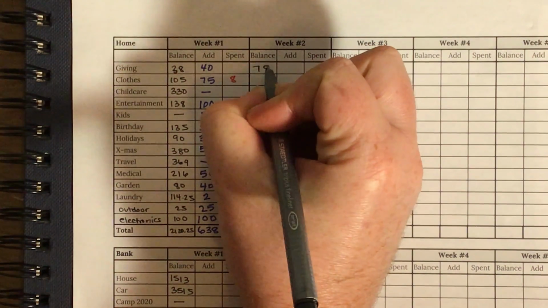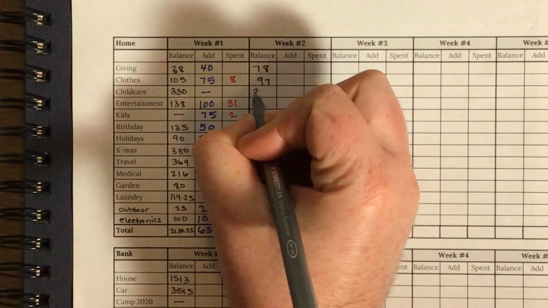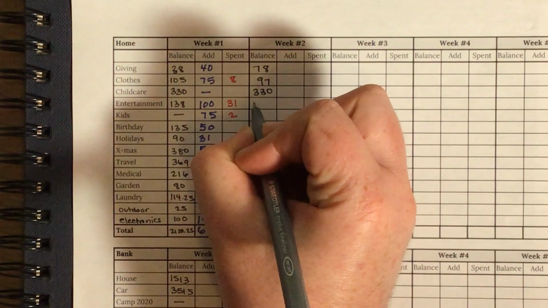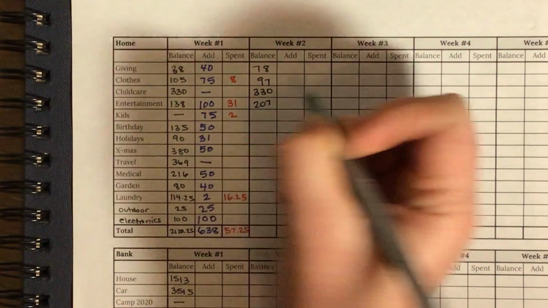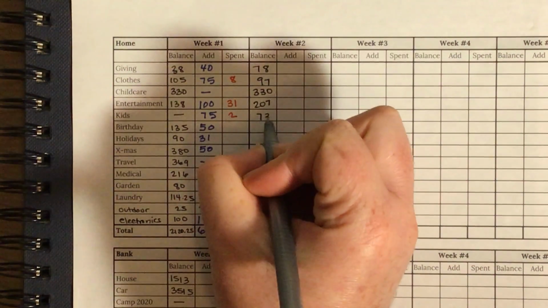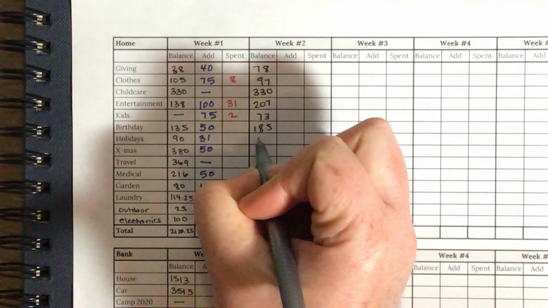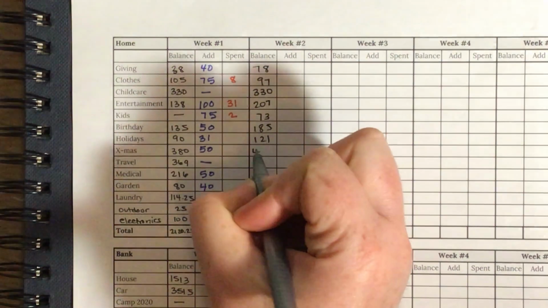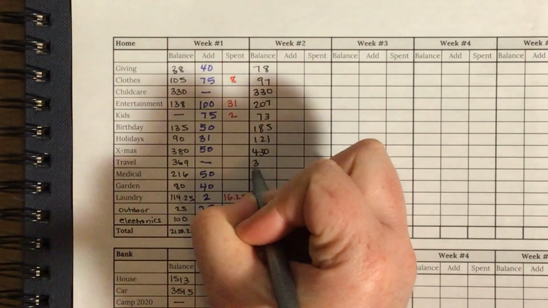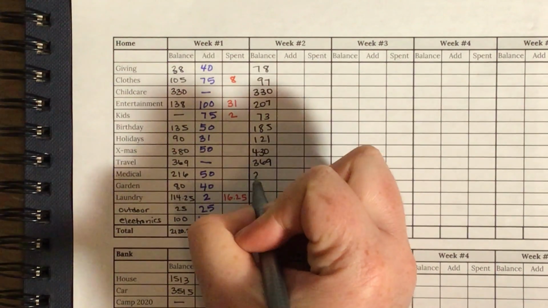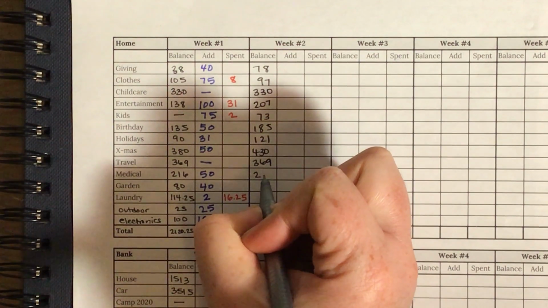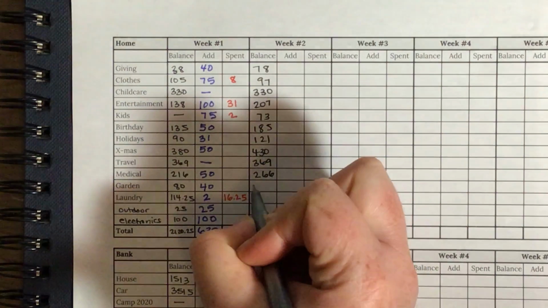So we got 78, 97, 330, 207, 73, 185, 121. And if you're interested in the cash stuffing of these, I have a video, and I'll attempt to link it down below if you wanted to check that out.